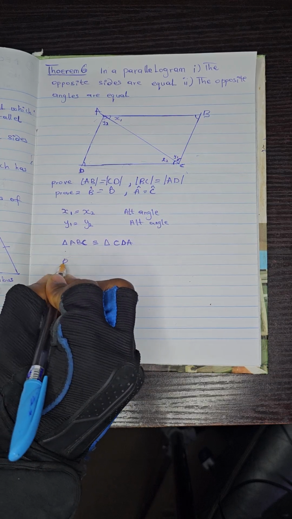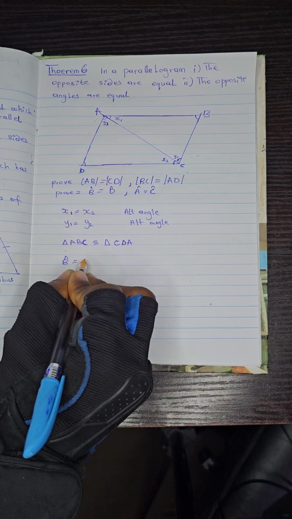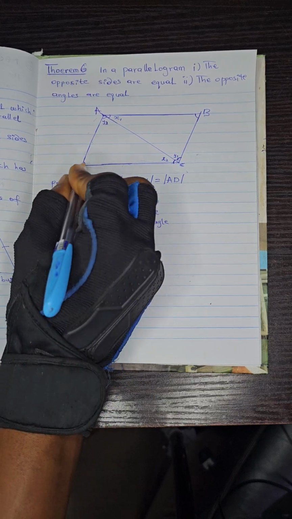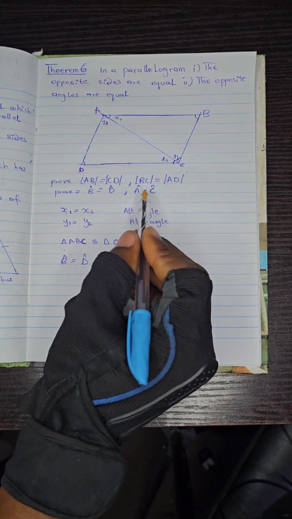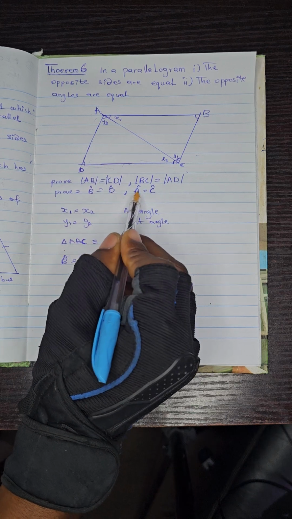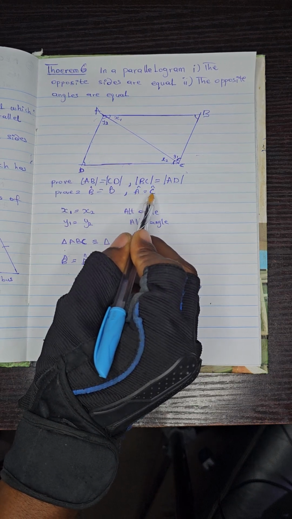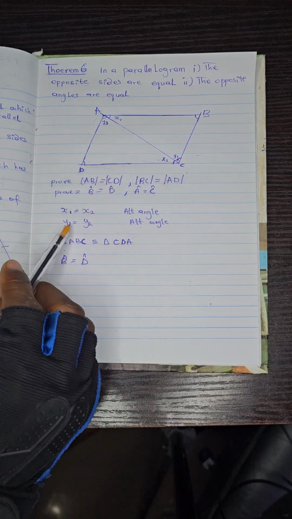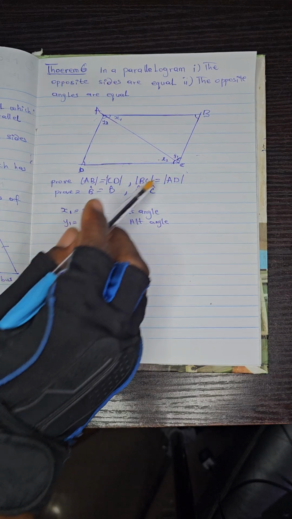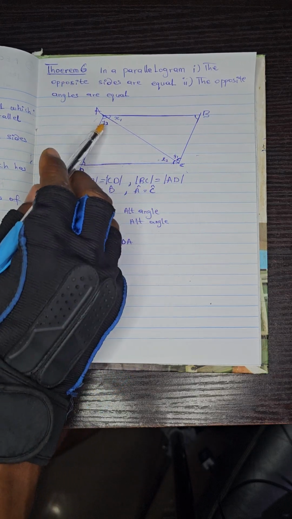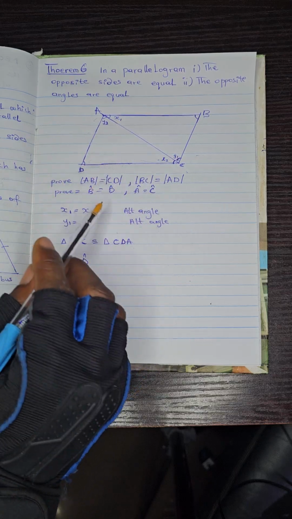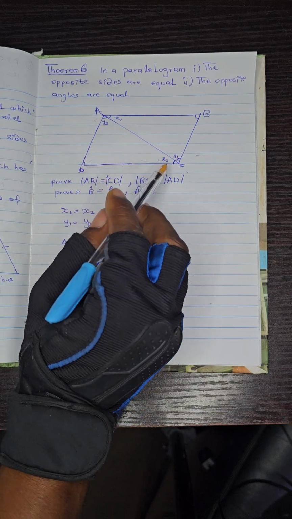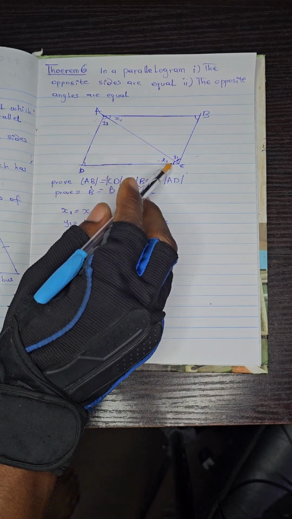So for that, you can say angle B is equal to angle D because they are corresponding angles. I think we've proved that B is equal to D. So for us to prove that A is equal to C, we just add these two. And remind you, x1 and x2 are equal, y1 and y2 are equal.